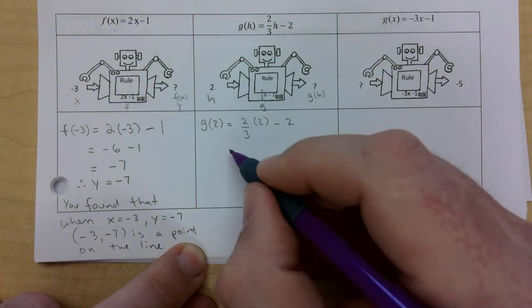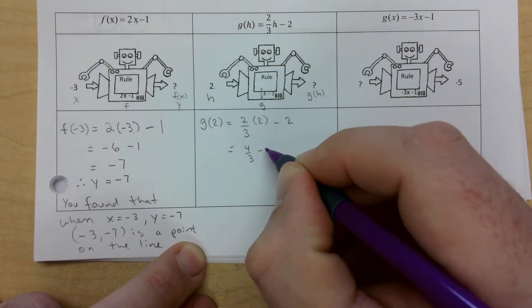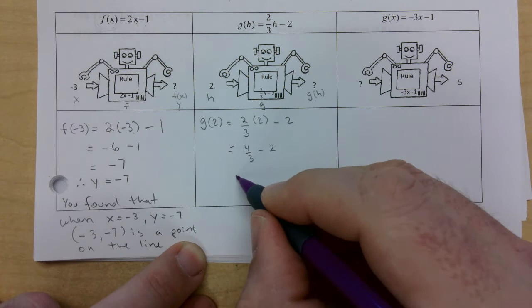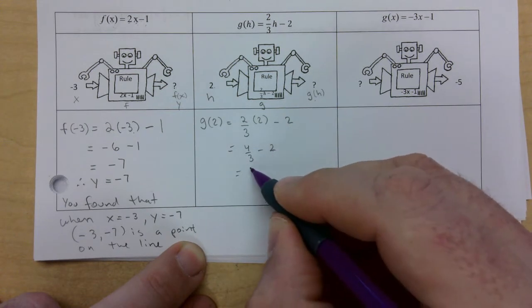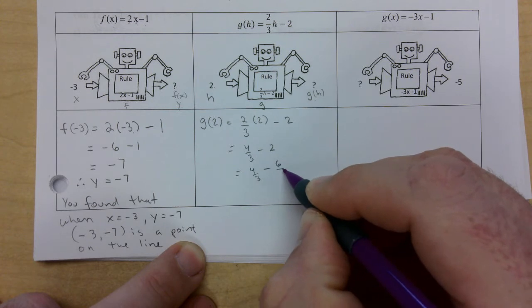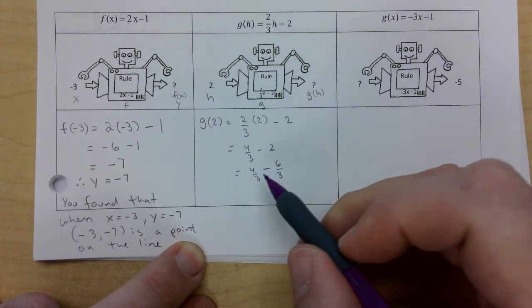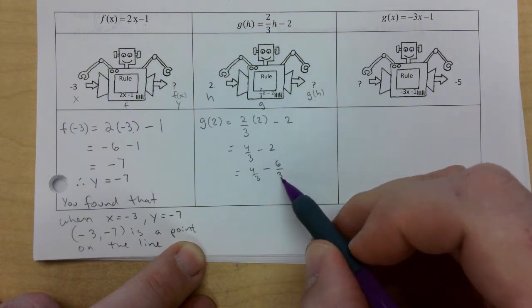Then 2 times 2 is 4 over 3, minus 2. This would be the same thing as 4/3 minus 2 times 3, which is 6. So it's 6 over 3, my bad, because this is still over 3.